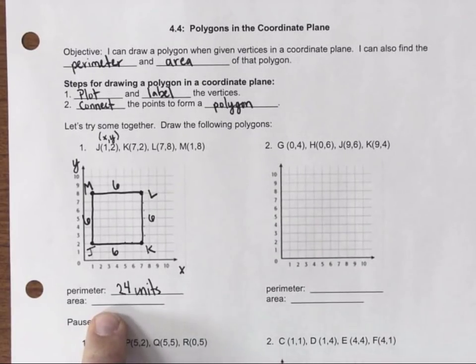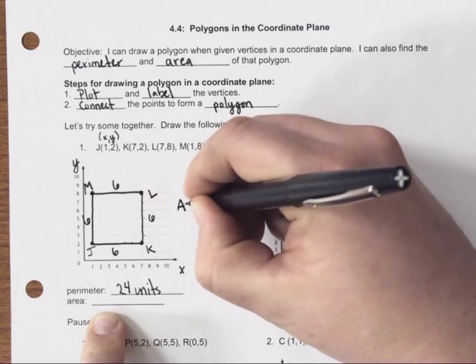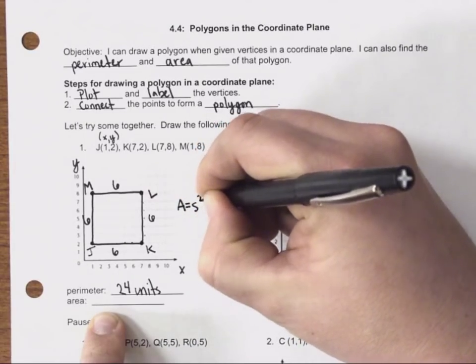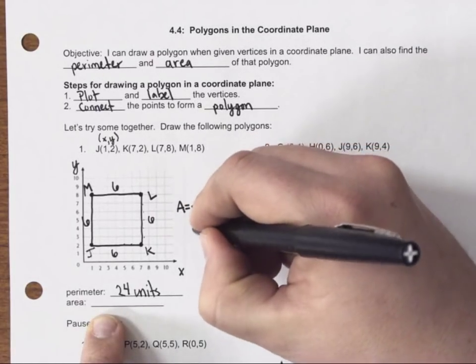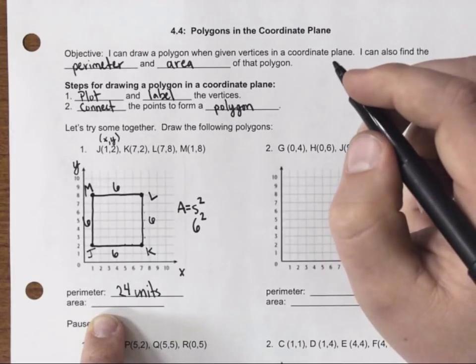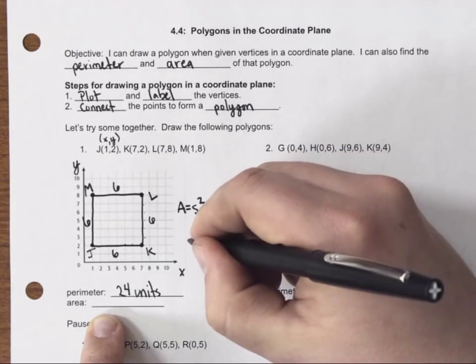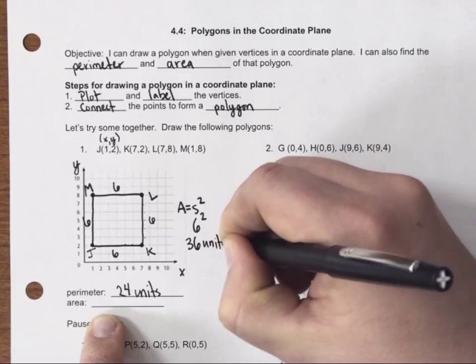If we want to find the area, remember, what's my area formula for a square? A equals S squared. So if we plug in, our side is 6. So 6 squared is the same thing as 6 times 6. So 6 times 6 is 36 units squared.